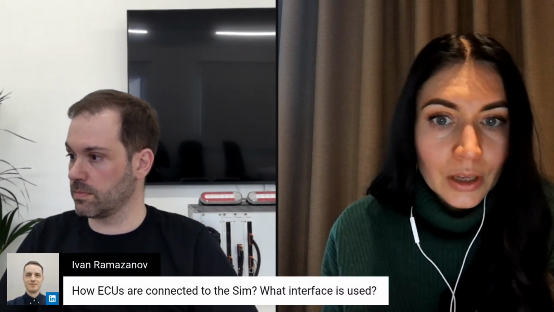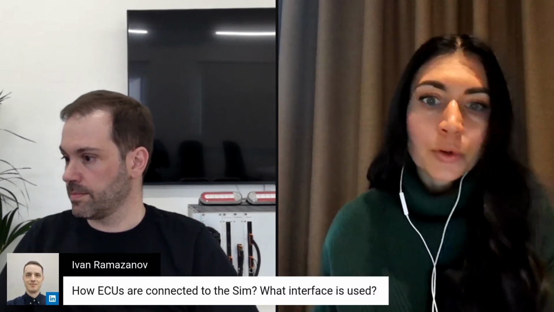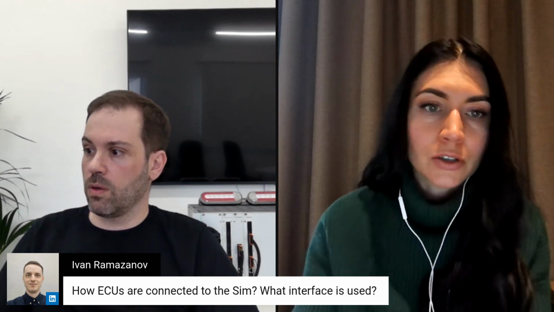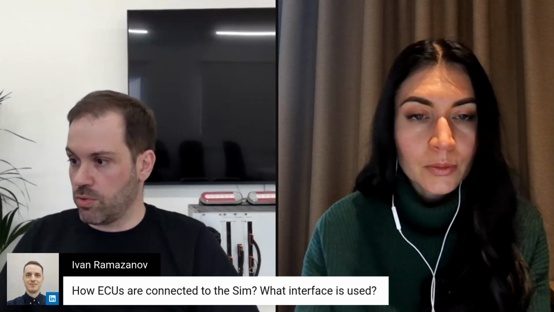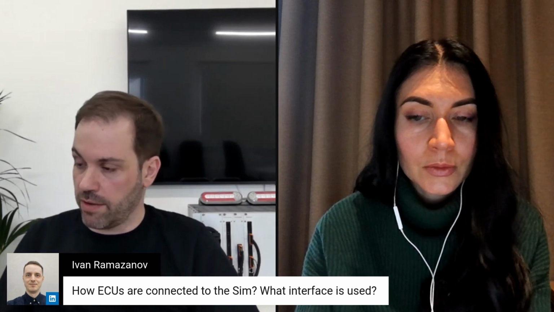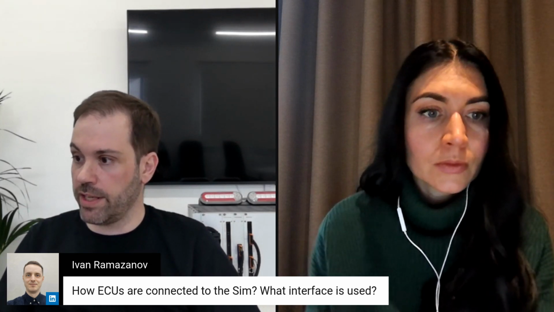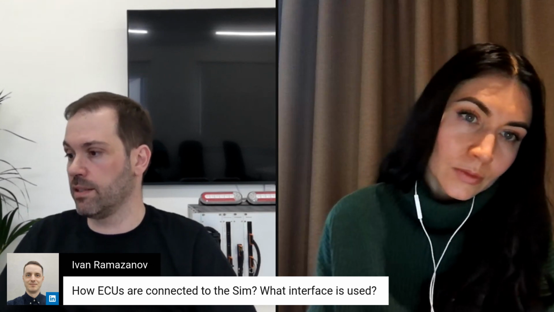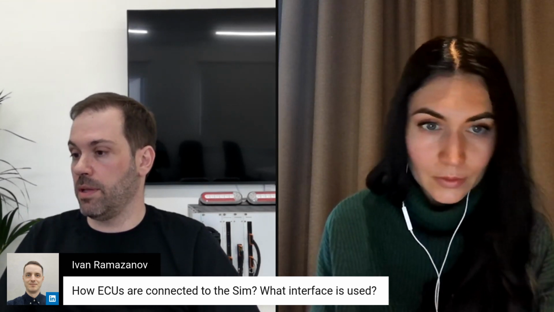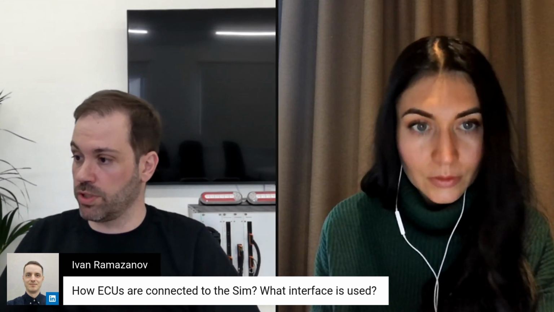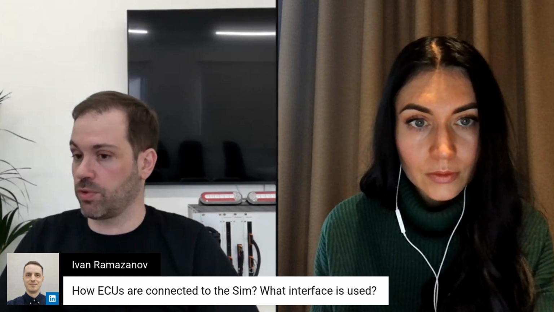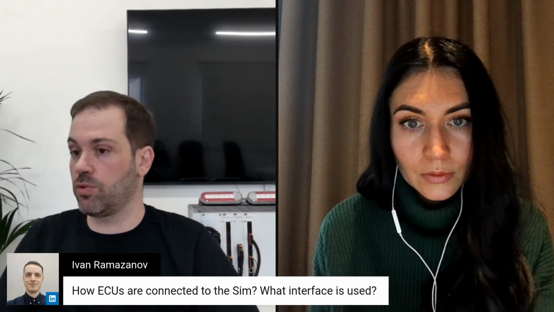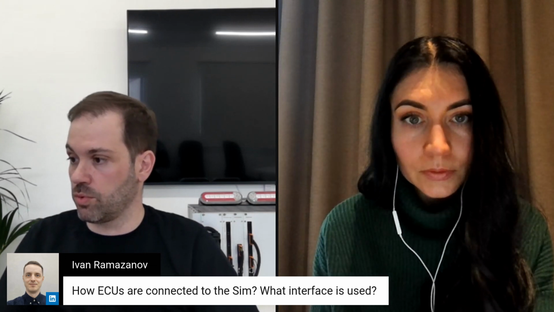Thank you. And we have another one. How are ECUs connected to the SIM? What interface? There are multiple ways to connect it. In the use case that we have just shown with the software-defined rig, we use the CAN module that's part of SODA.Validate and the software-defined rig that connects to the ECU, and that's connected through a virtual CAN bus to the SIM.